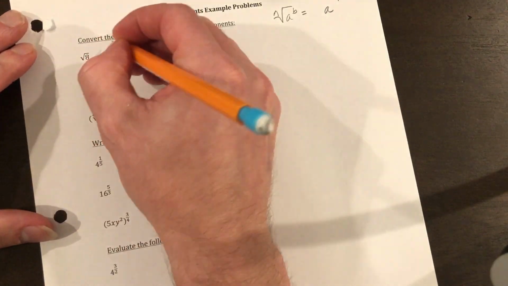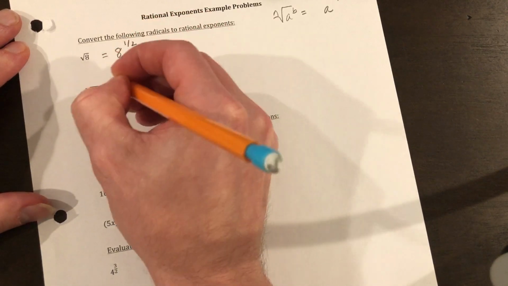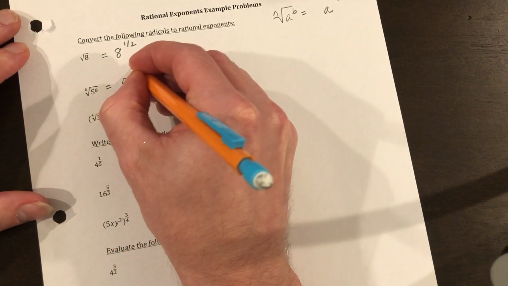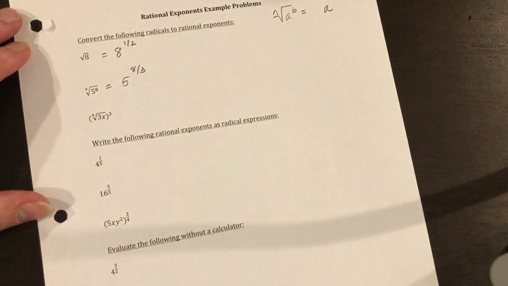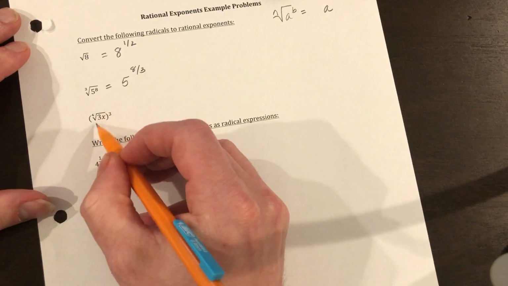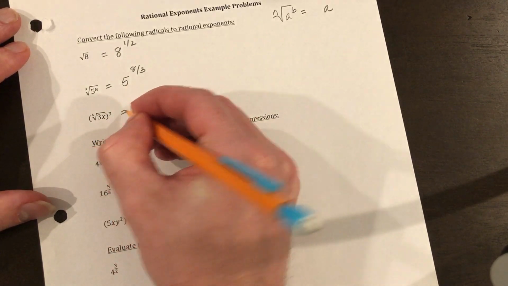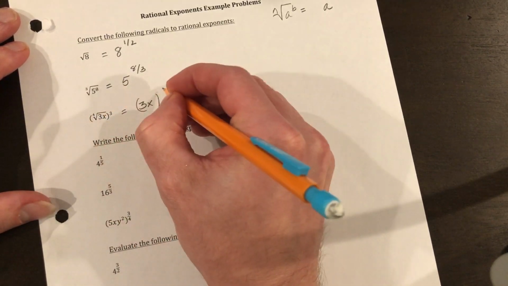So square root is to the 1/2 power, so we'd write it as 8 to the 1/2 power. This one we write 5 to the 8/3 power. Remember the root index goes on the bottom. And this is all being raised to the 3rd power. So this would be 3x quantity to the 3/4 power.